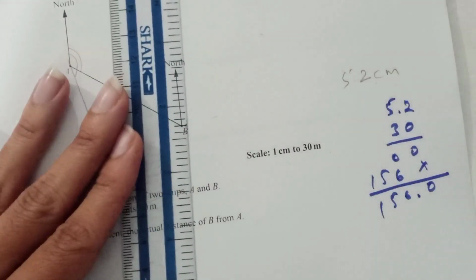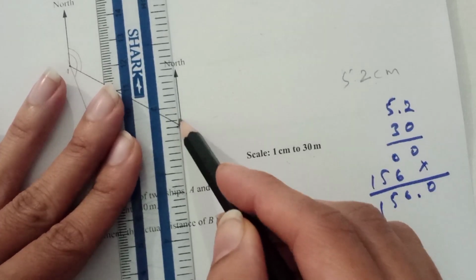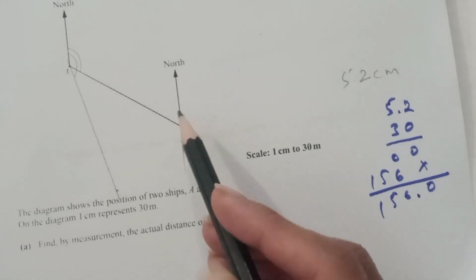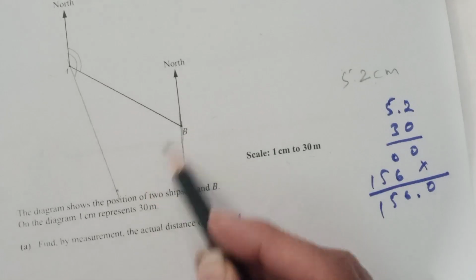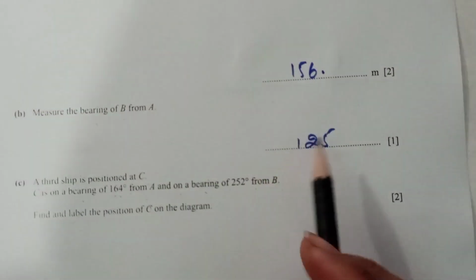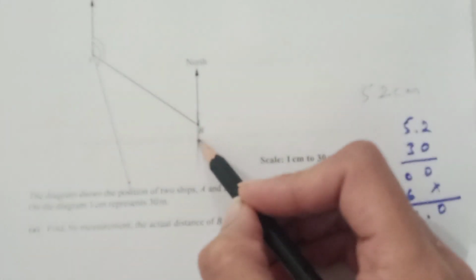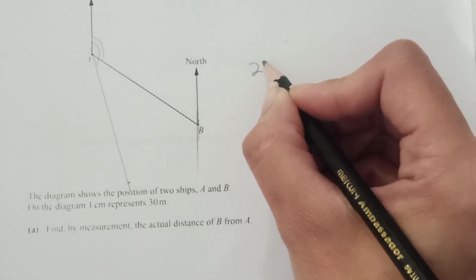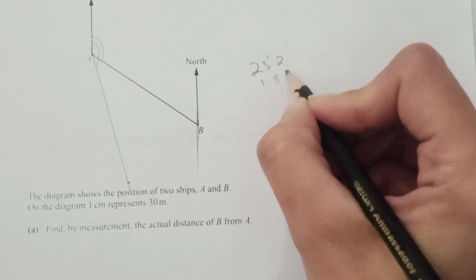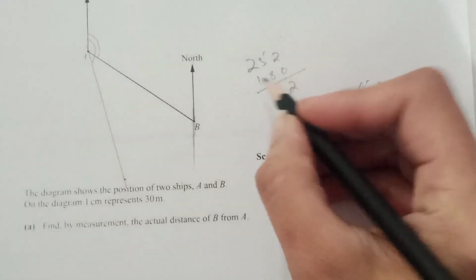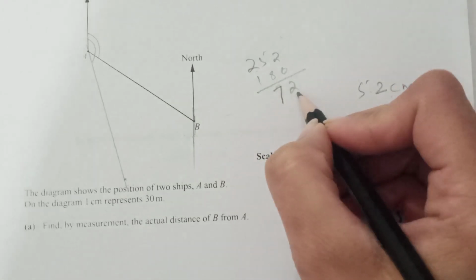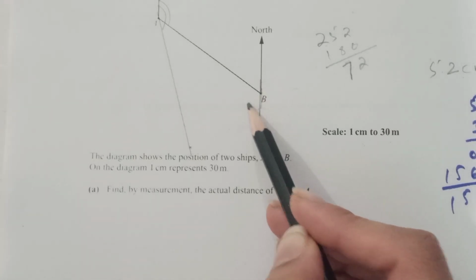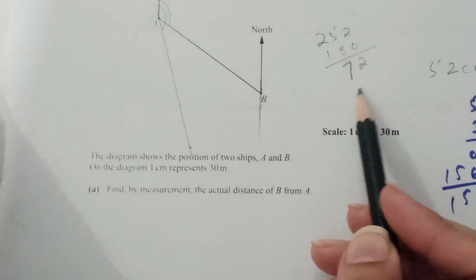Now we have to also draw. We know that that angle is equal to 180, that is a straight line, and we have to draw the angle here because it is 252. First we have to find how much angle we have to draw there. 252 subtract 180, and we get 72. We get 72 there. Now that is 180 and we have to find the angle there, which is 72.